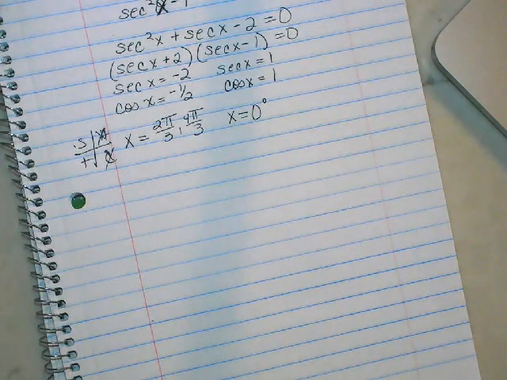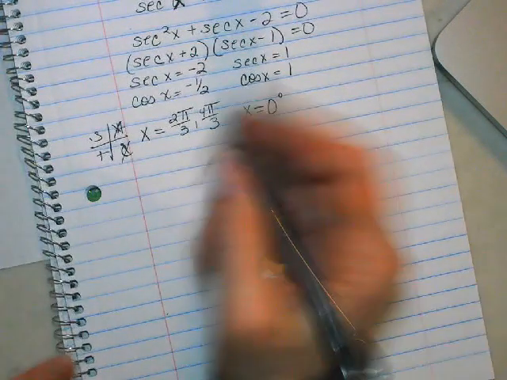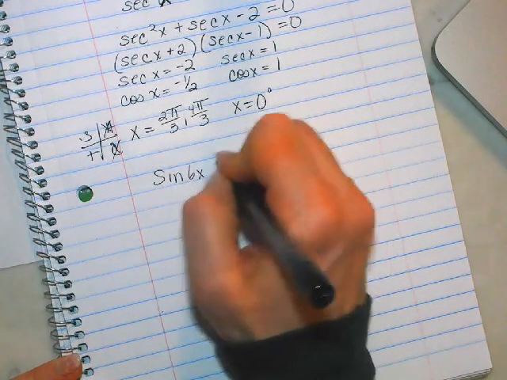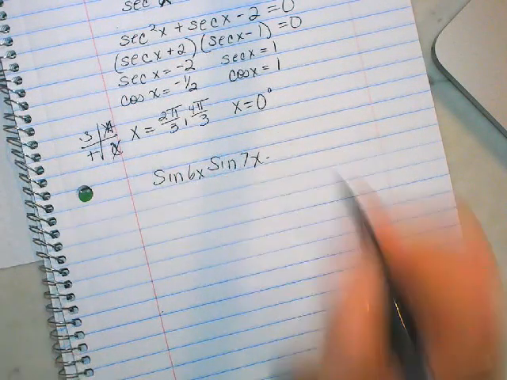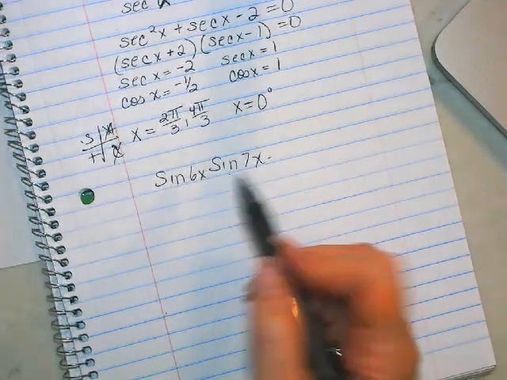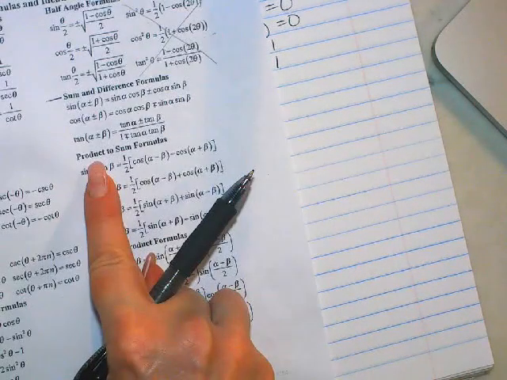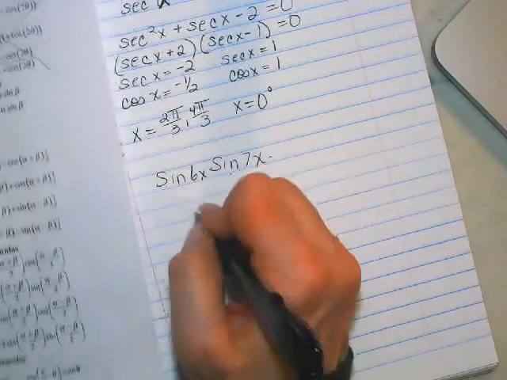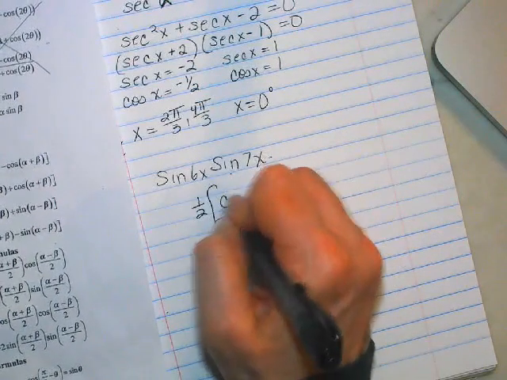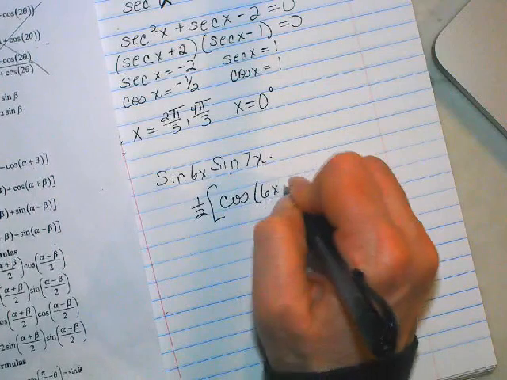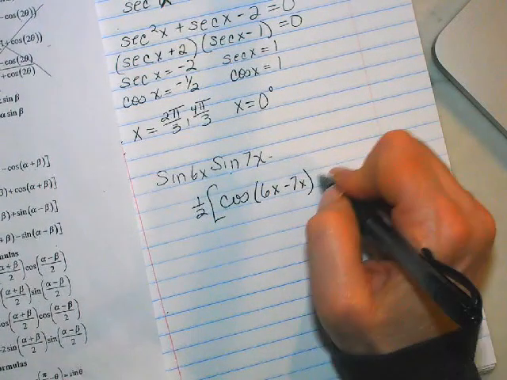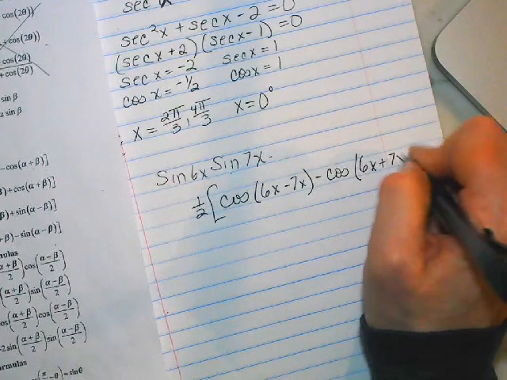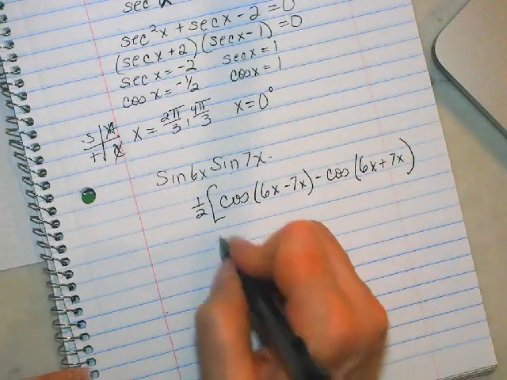Number 8 is what we did yesterday, which is rewriting those identities. It says rewrite from product to sum of sine 6x sine 7x. Okay, so it's a product. I want to write it as a sum, so I'm going to use this one. So it's 1/2 the cosine of 6x minus 7x minus the cosine of 6x plus 7x.